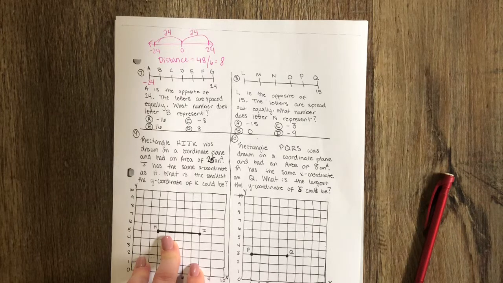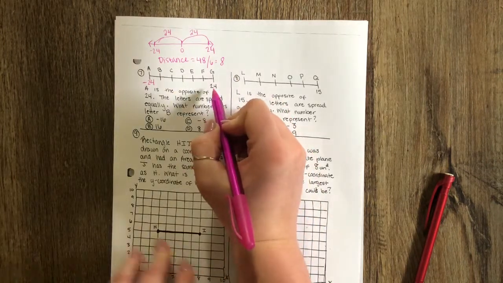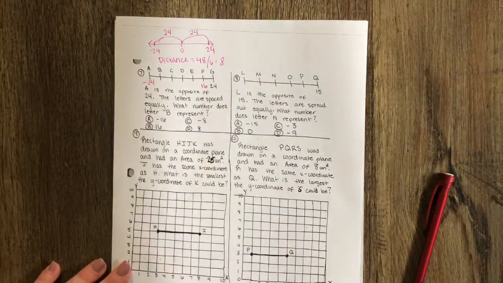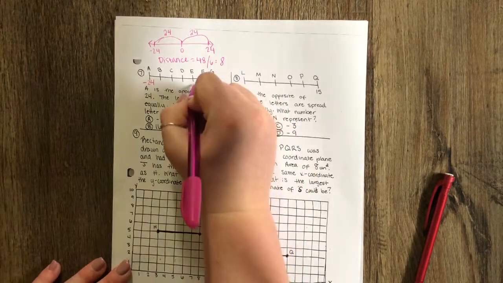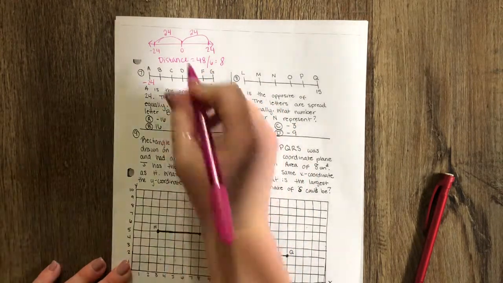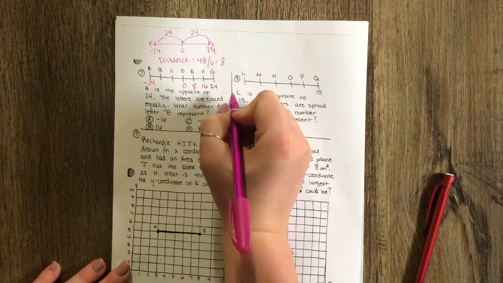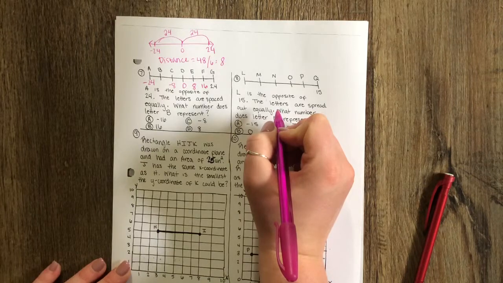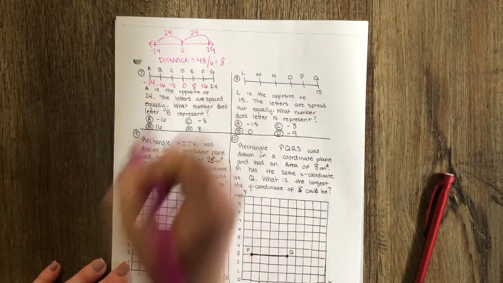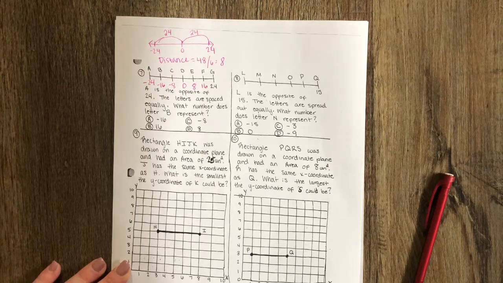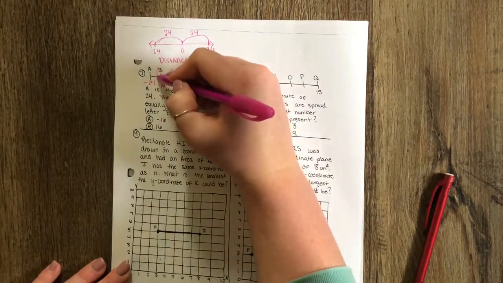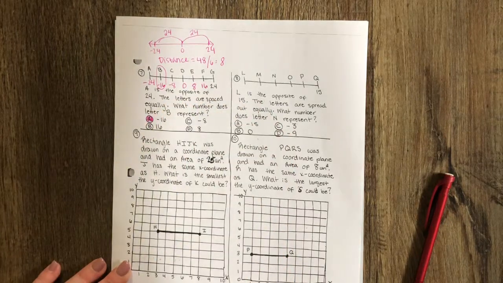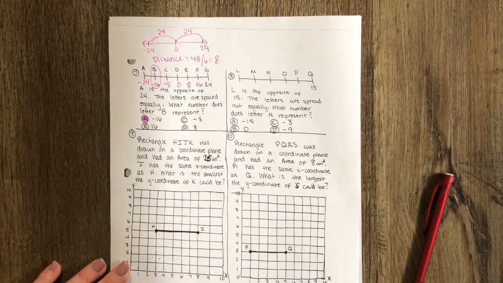So we would need to say 24 minus 8 is 16. 16 minus 8 is 8. 8 minus 8 is 0. 0 minus 8 is negative 8. Negative 8 minus 8 is negative 16. So if we want to know the number that B represents, B would be negative 16. So our answer should be A. You go ahead and do number 8.